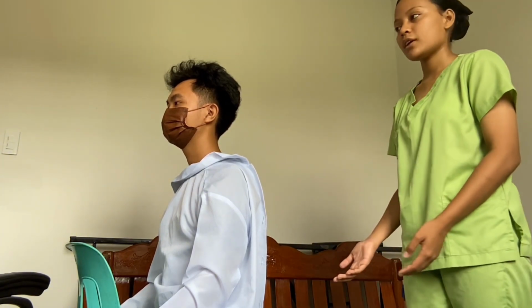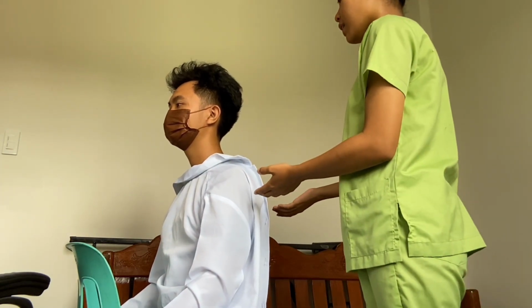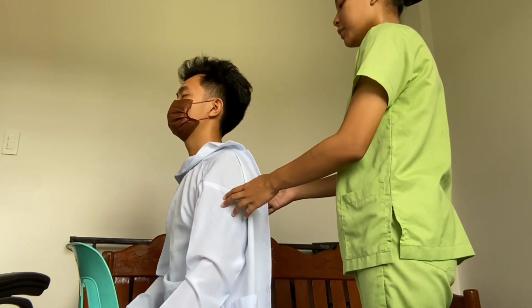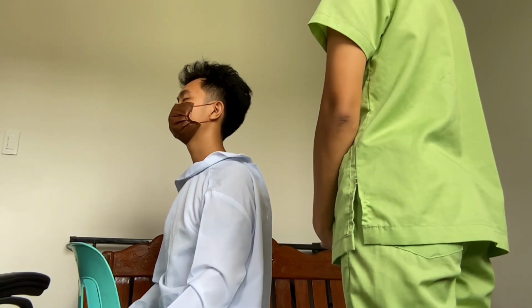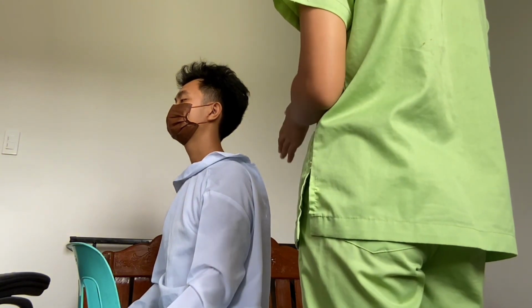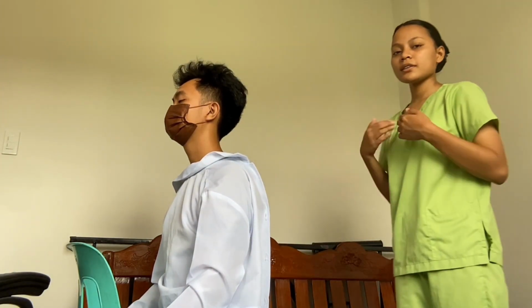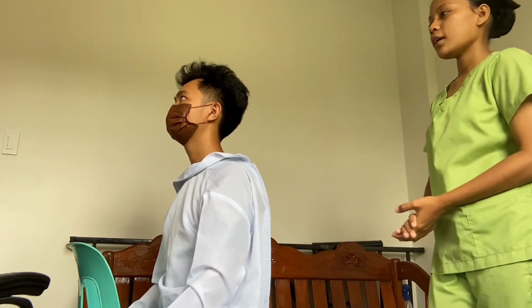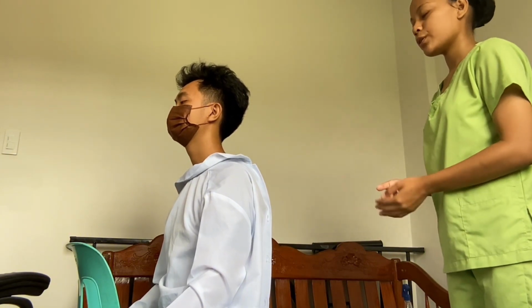Okay. Next, I am going to assess the anteroposterior and lateral diameters of the thorax. Can you please, sir, sit erect po for me to assess it properly? So, in my case, the diameter of the patient is 1:2. And then next, I am going to palpate over the spine and posterior thorax.